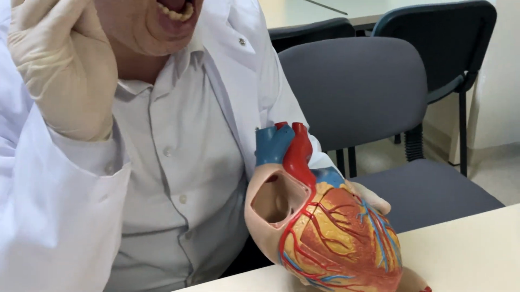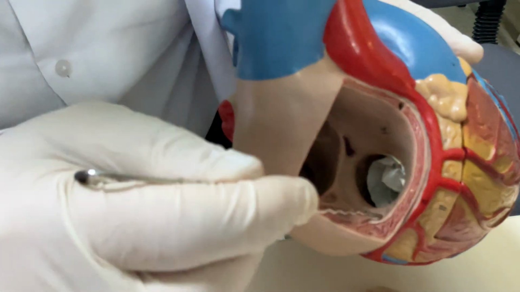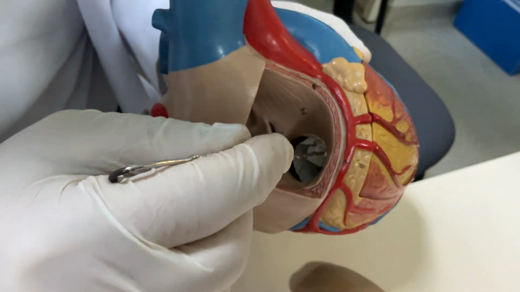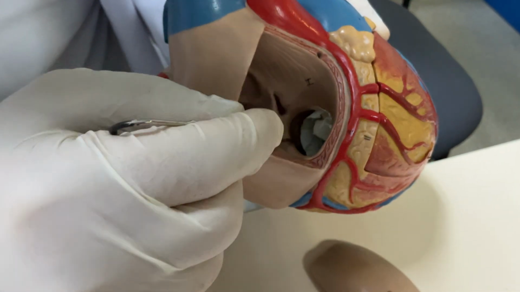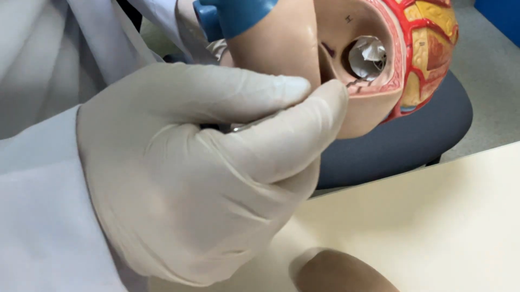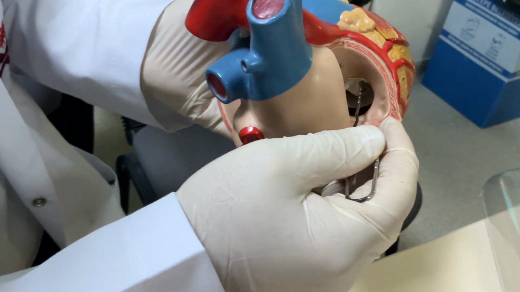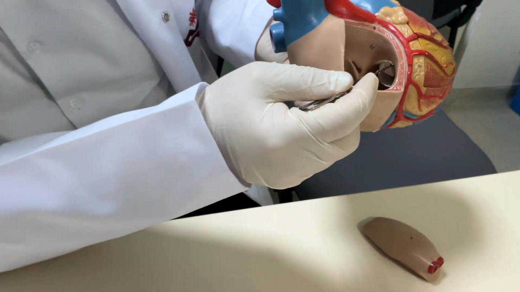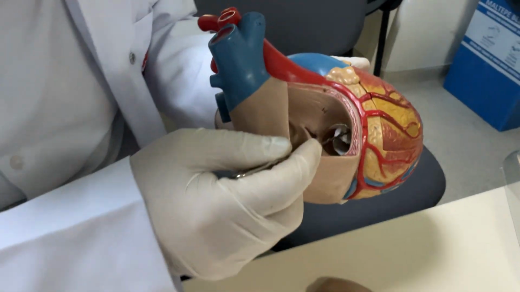The right atrium, look at here, has the right atrioventricular orifice. At the right atrioventricular orifice, there is a valve. This is called tricuspid valve, or right atrioventricular valve.